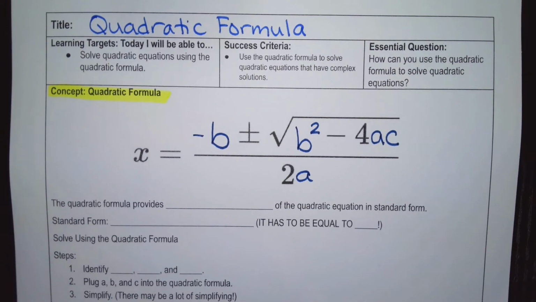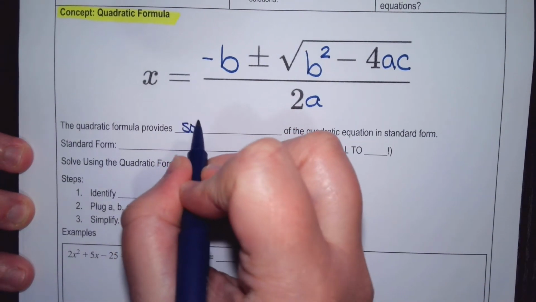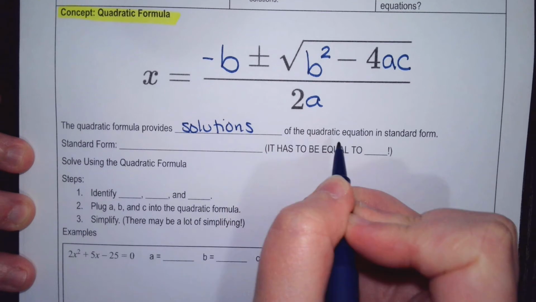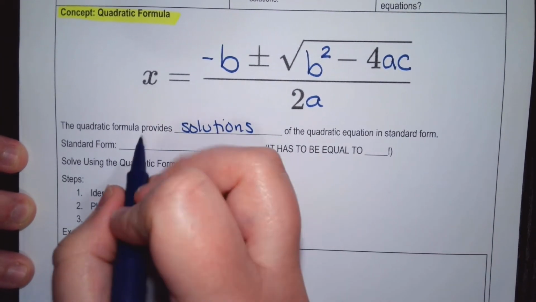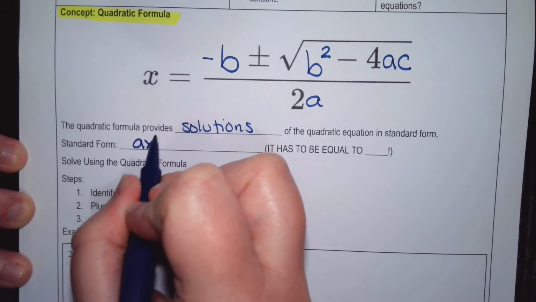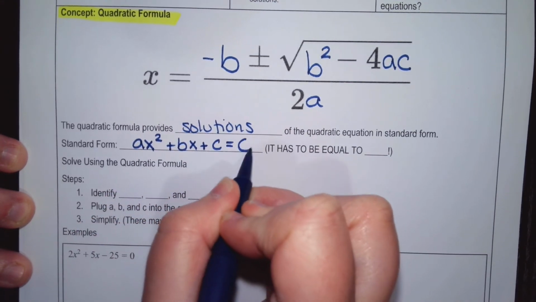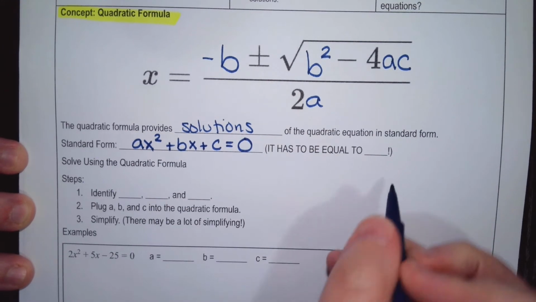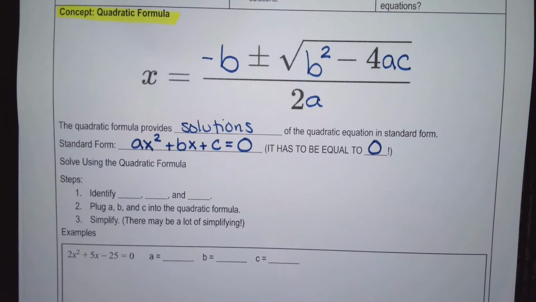That's it. The quadratic formula provides solutions of the quadratic equation in standard form. Remember, standard form is ax squared plus bx plus c is equal to 0. So it has to be equal to 0.